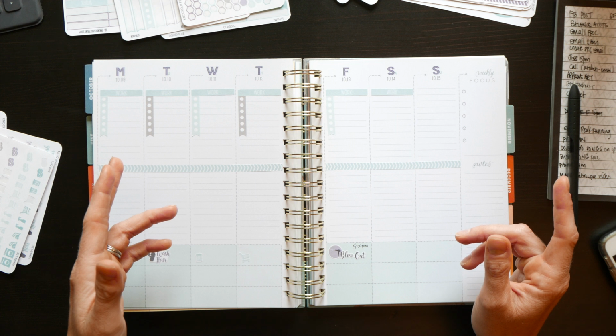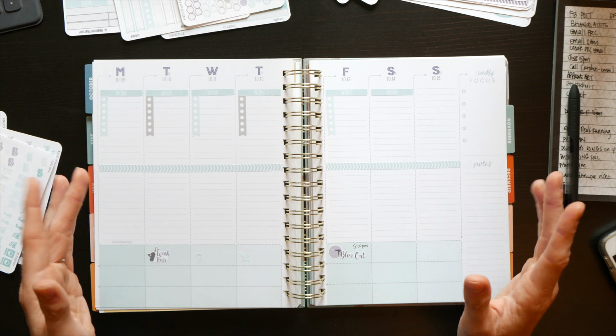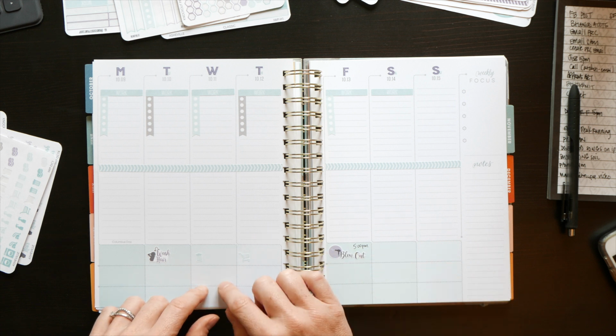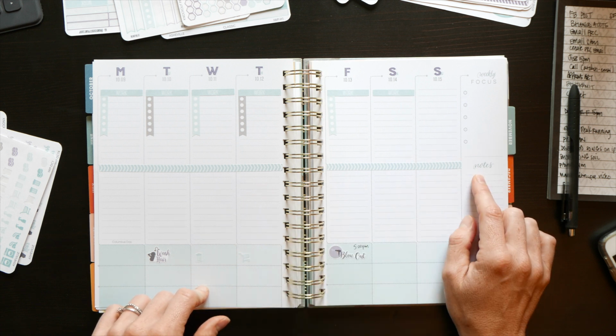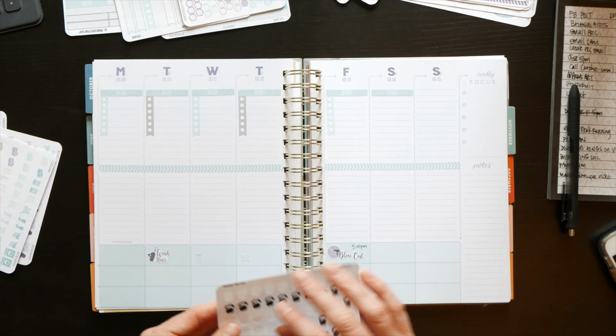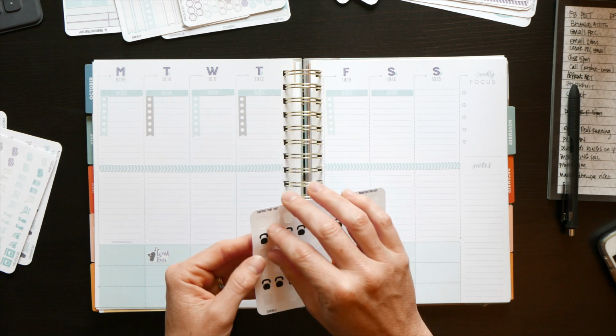And I should have brought down, I think we have our menu planning or meal planning sticker. I like to put that on Wednesday because we menu plan for the week before we go grocery shopping the next day. So I usually use that sticker, but I don't think I have it with me down here. Then I will put kettlebells in for my workouts.